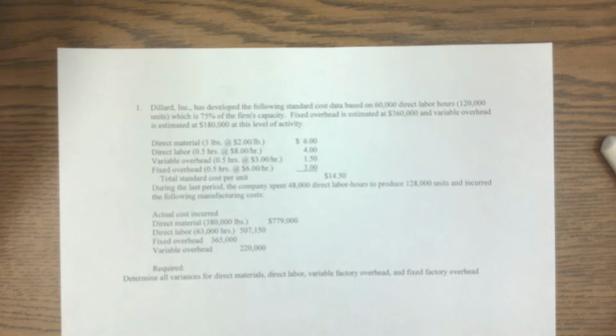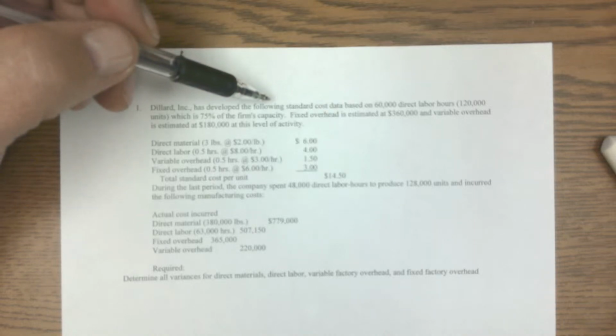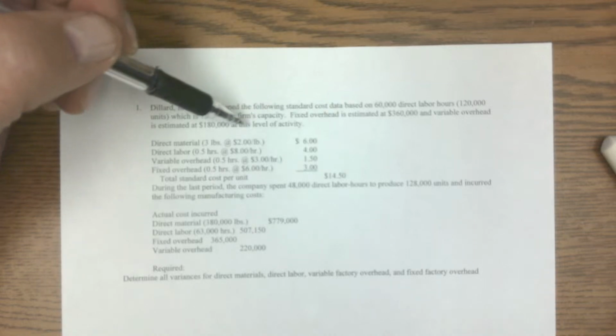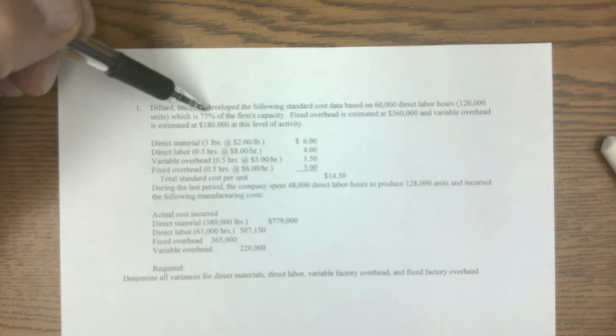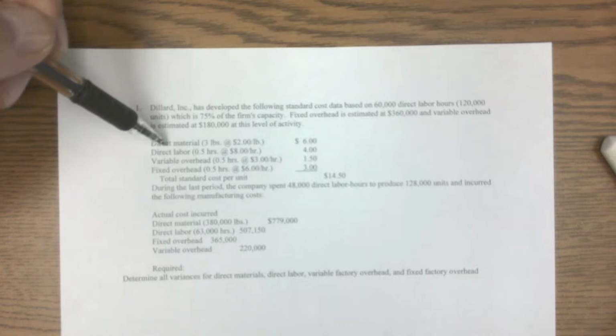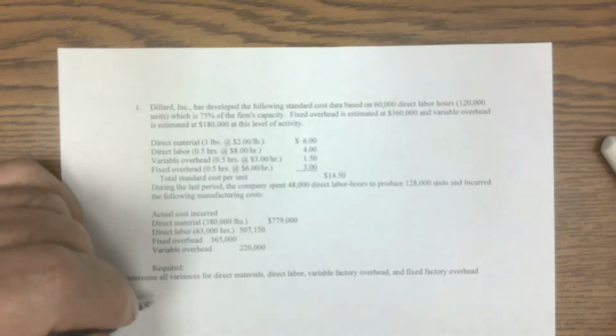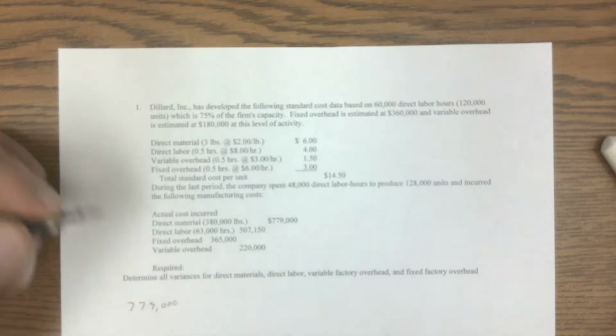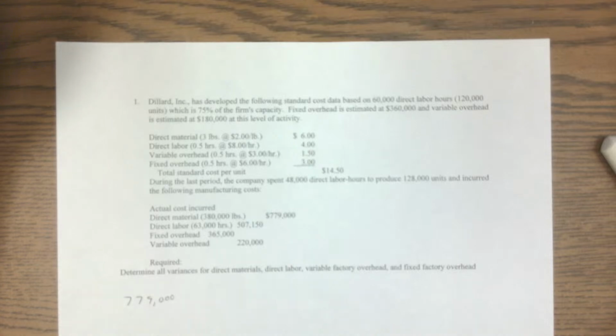Our direct materials, okay, so our material cost, 779,000.